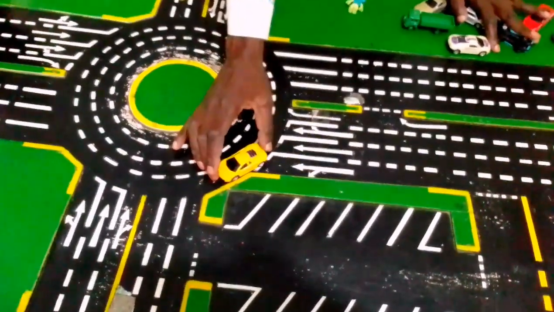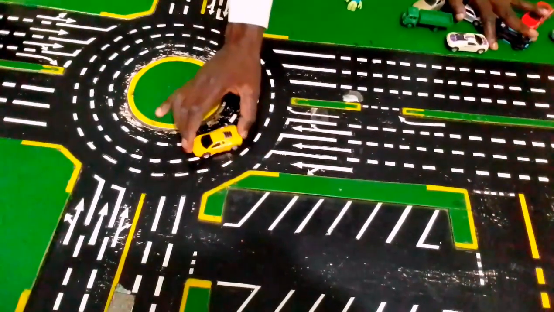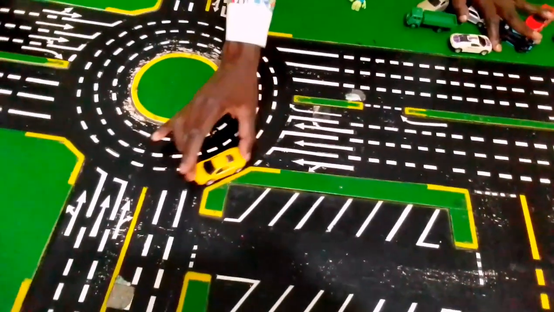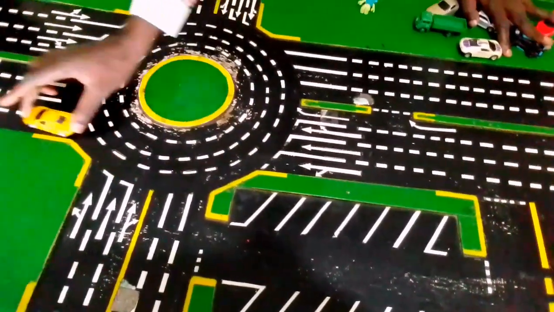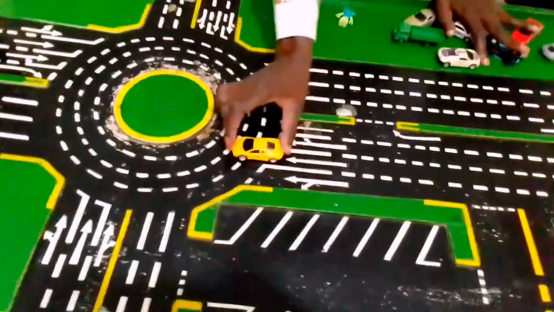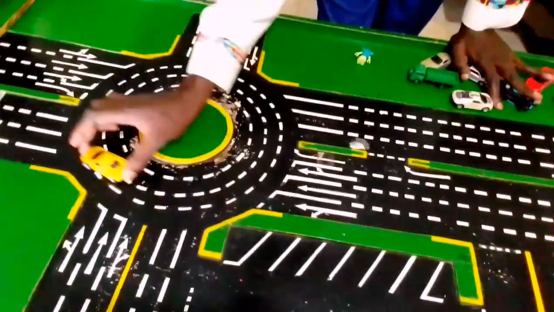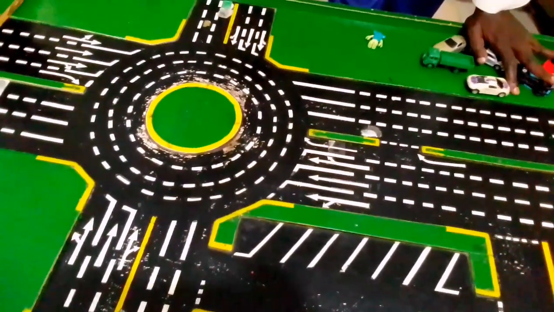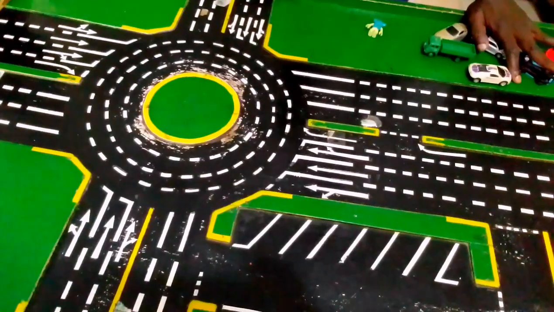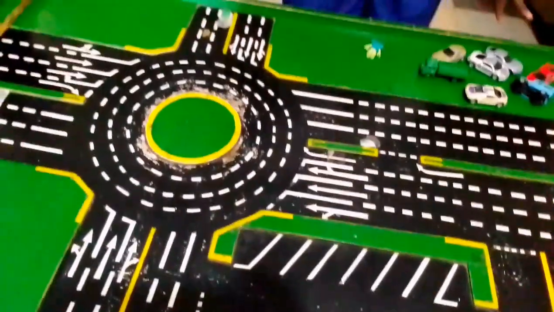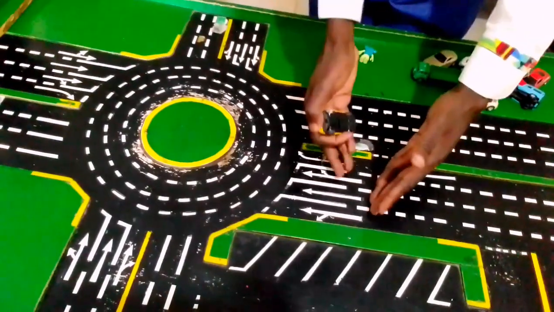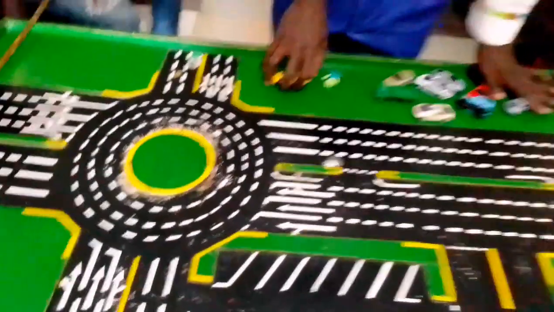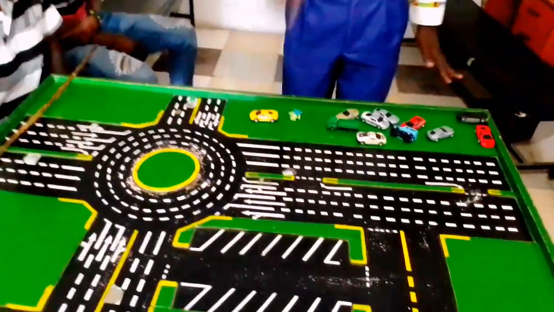And another mistake, changing lane at the roundabout. Do not change lane here. Stick to your lane. If it is lane number 1, stick to your lane, then exit 1 straight. If you are in lane 2, stick to 2, exit 2 straight. Another mistake, leaving the roundabout with the wrong lane. Another mistake, watching opposite traffic. You are on this direction, you are watching this traffic. Make sure you watch the correct traffic.